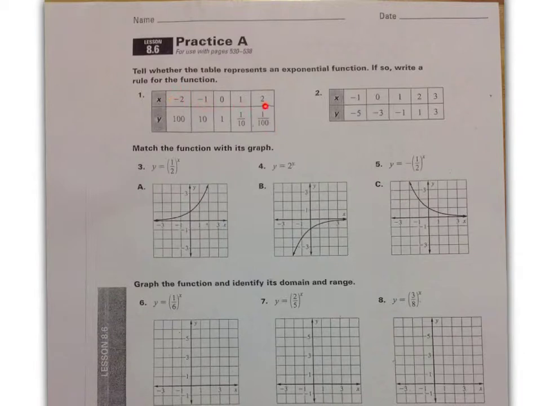You see that we're just adding 1 to x every time. So every time you add 1 to x, what's happening to the y? Well, hopefully you notice that it looks like it's dividing by 10. 100 divided by 10 is 10, 10 divided by 10 is 1, 1 divided by 10 is 1/10, and so on and so forth. But we don't want to use dividing, we want to use multiplication. So recall that dividing by 10 is the same as multiplying by 1/10.